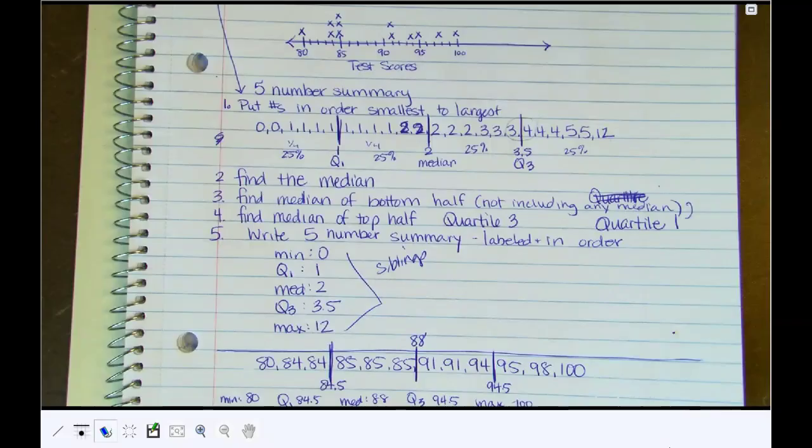We have to start by making a number line. We're looking at this 5-number summary. We have to go from 0 to 12, so make your number line 0 to 12.